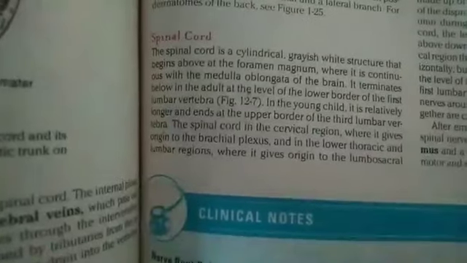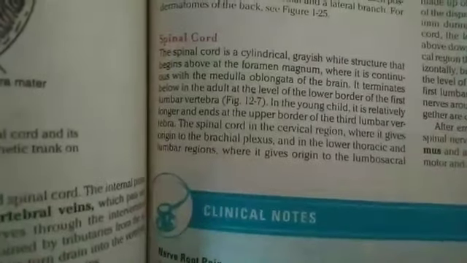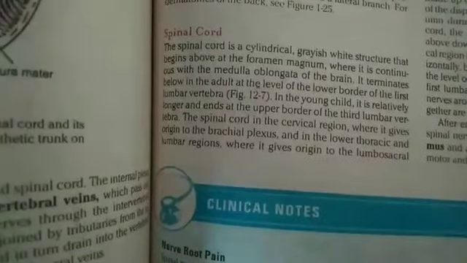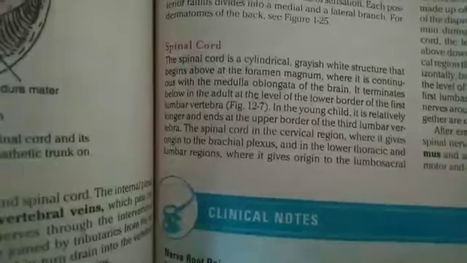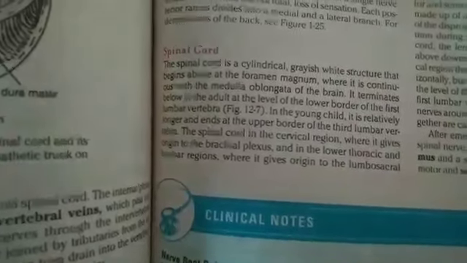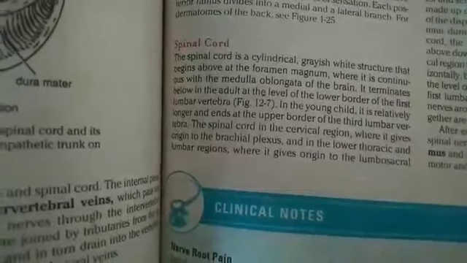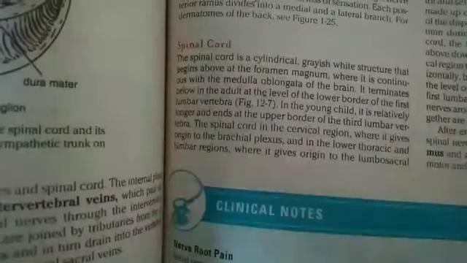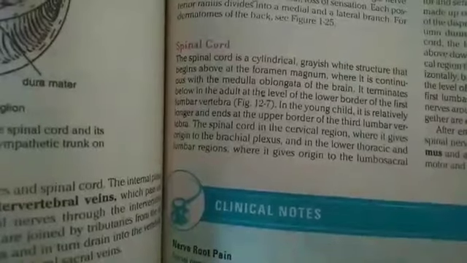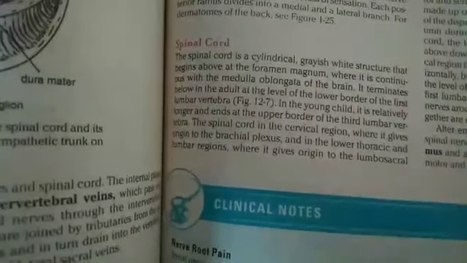After that, the spinal cord. The spinal cord is a cylindrical grayish white structure that begins above at the foramen magnum, where it is continuous with the medulla oblongata of the brain. It terminates below in the adult at the level of the lower border of the first lumbar vertebra.